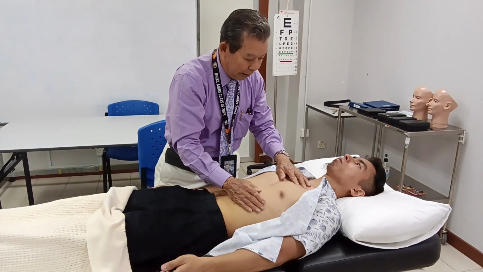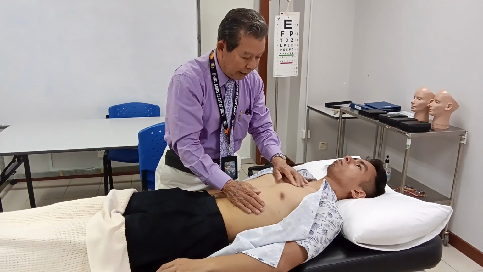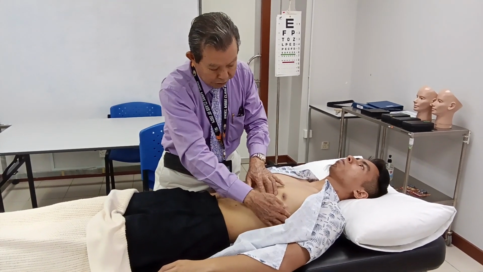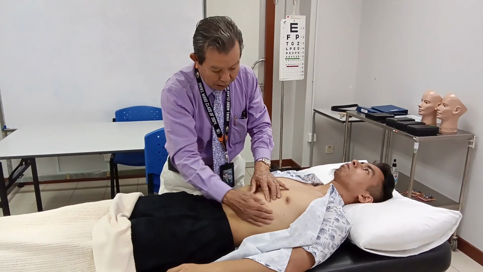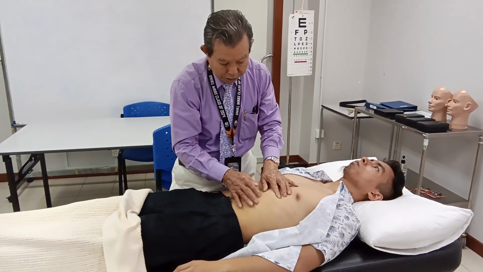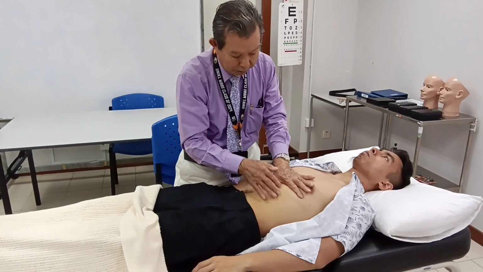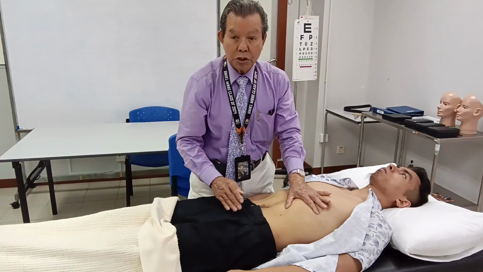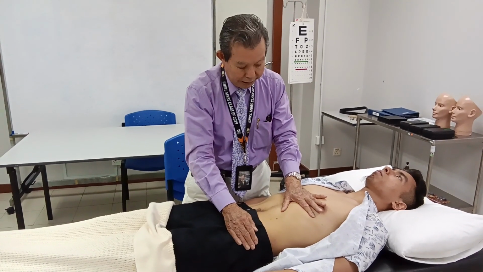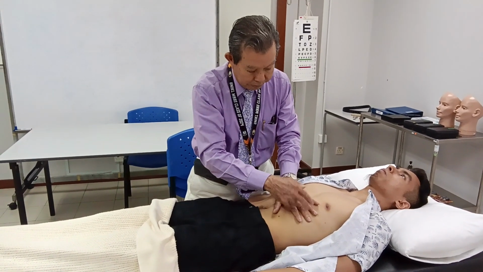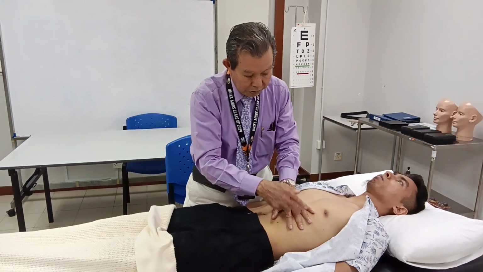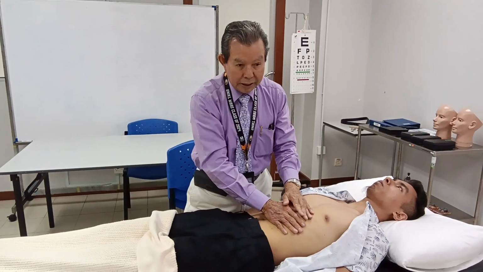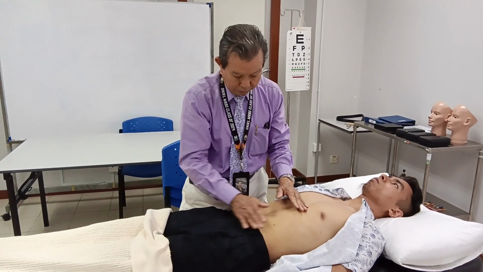Here I'm going to palpate. This is first rib, second rib, third rib, fourth rib, fifth rib. This is the sixth rib. Sixth rib is lower border here, and this is subcostal margin. Sixth rib, subcostal margin, and here mid-axillary line. This area is called Traube's space. Traube's space, I will percuss. Now, still resonant. That's why he has no enlarged spleen.